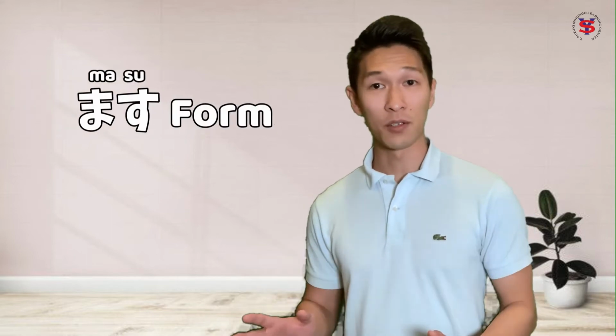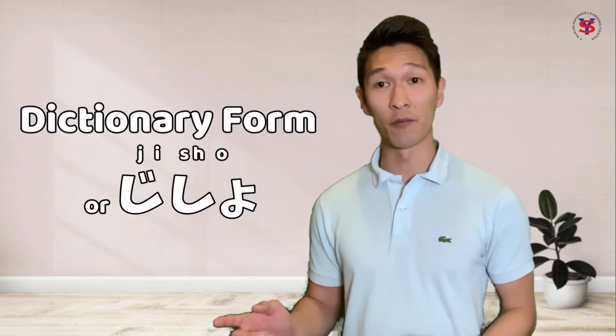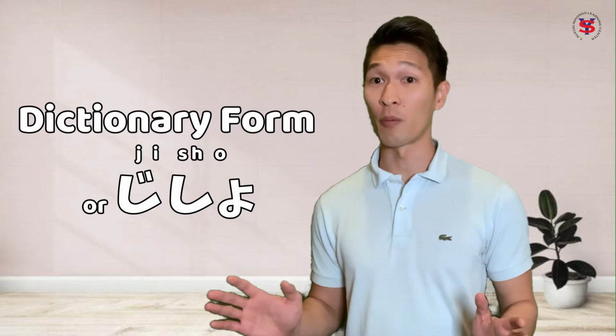Alright, so for our lesson today, we will be conjugating our verbs from the masu form to the dictionary form, or the jisho form in Japanese. Madali lang to, promise.